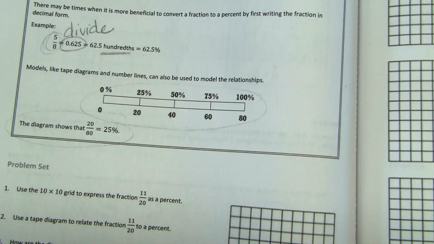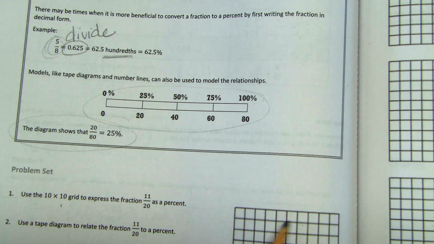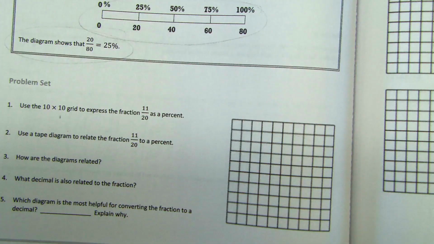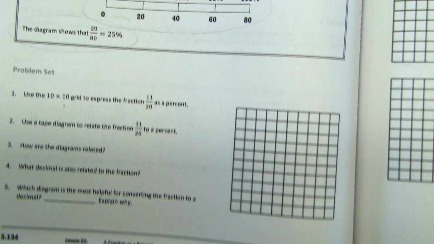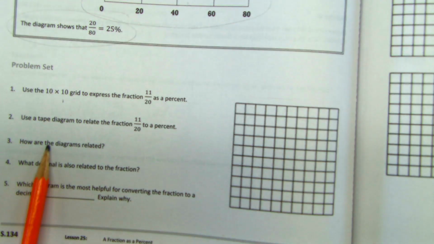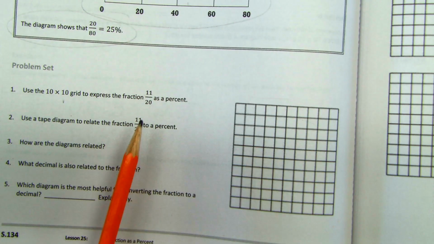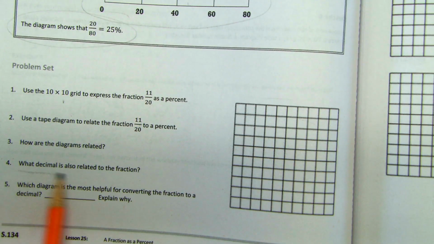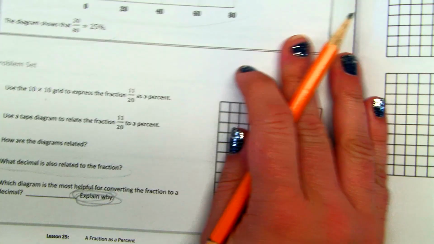All right, on the problem set, do number 1, use this grid for number 1. Number 2, tape diagram. So just like you see up here, tape diagram. Number 3, explain how they're related. So when you get these, how are they related? What decimal is also related to the fraction? And which diagram is most helpful to you? So there's no right or wrong answer. Just explain why it's easier for you. I'll give you a little hint.